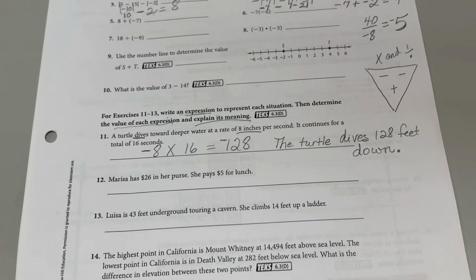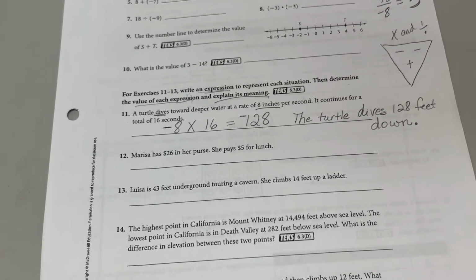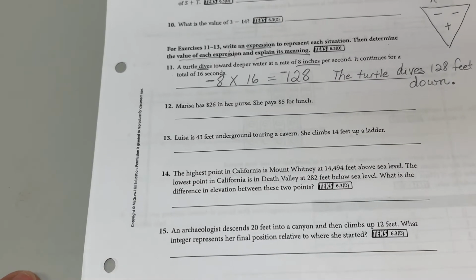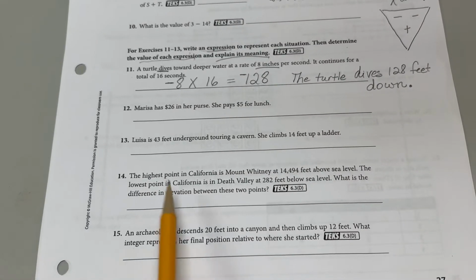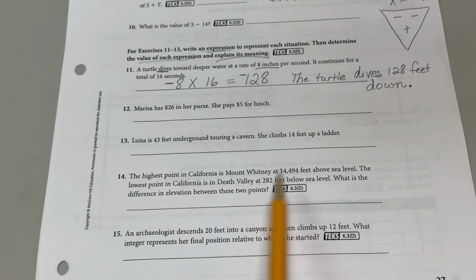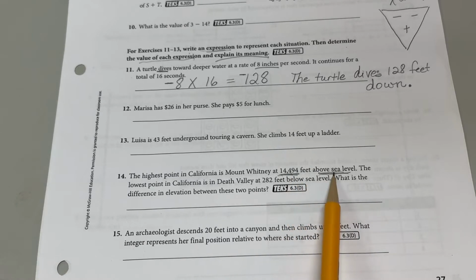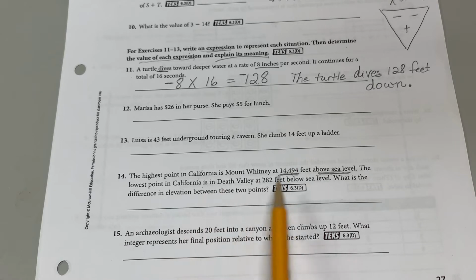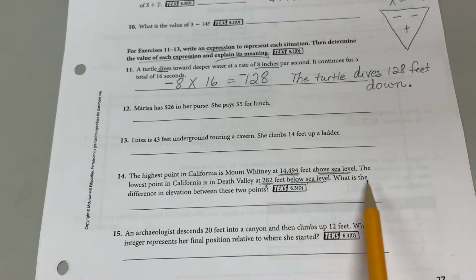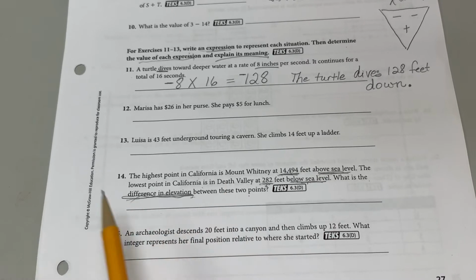Okay. Let's look at 14. 14 looks like it might be one that you might have had questions about. So it says the highest point in California is Mount Whitney at 14,494 feet above sea level. Okay. That tells me it's going to be positive. The lowest point in California is in Death Valley at 282 feet below sea level. That tells me that one's going to be negative, okay? What is the difference in elevation between the 2 points? The difference in elevation, okay?